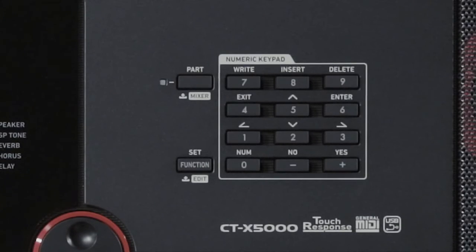To end mixer setup, press the Exit button.